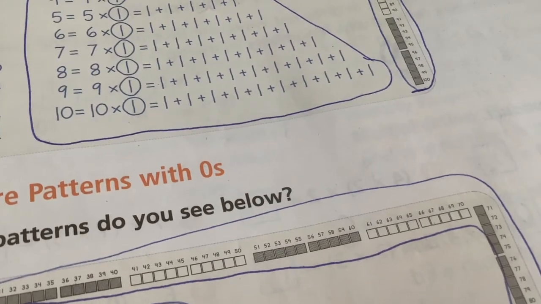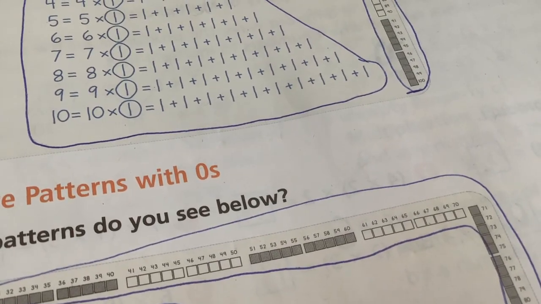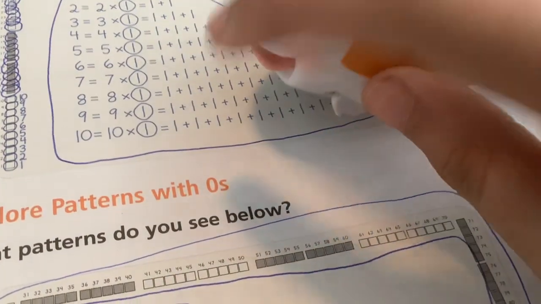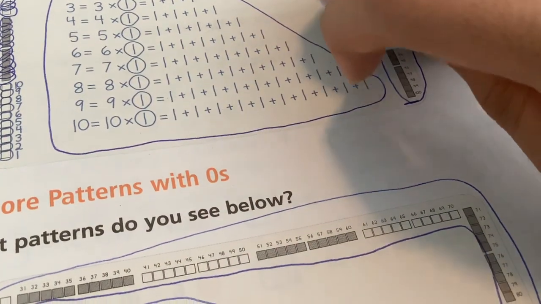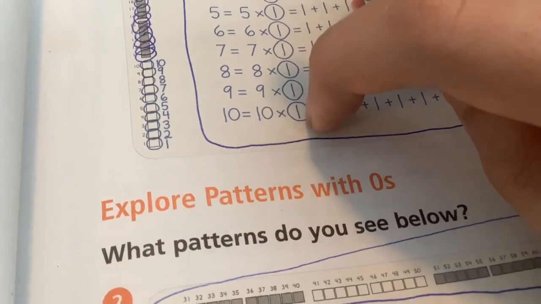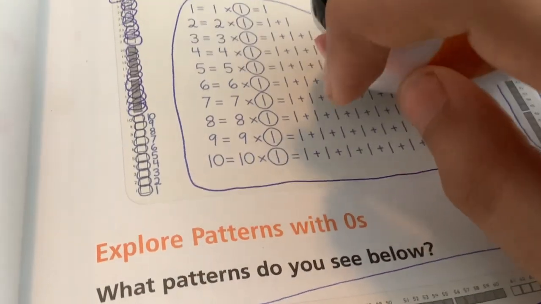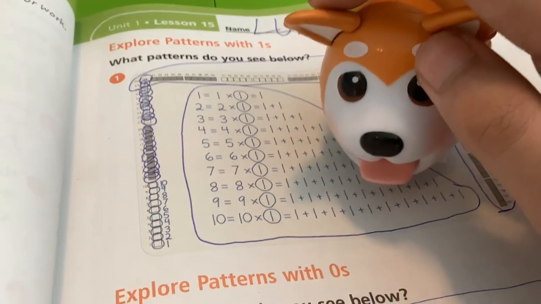For example, in 10 times 1, instead of doing 1 plus 1 plus 1 plus 1 plus 1 plus 1 plus 1 plus 1 plus 1 plus 1, this is very boring. We could just remove all these plus signs and make it into one multiplication sign. 10 times 1. Phew, that is a lot faster, which equals 10. So multiplication is repeated addition.